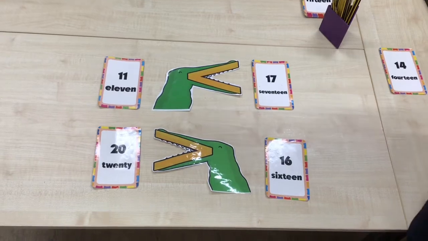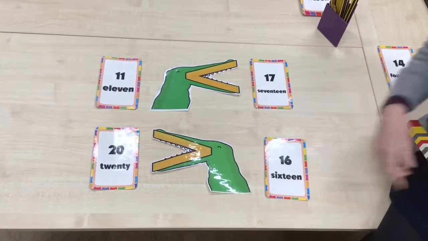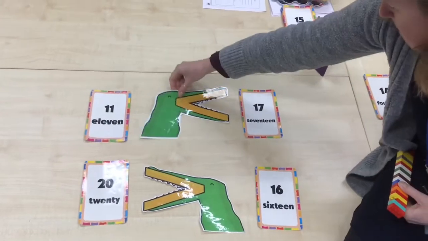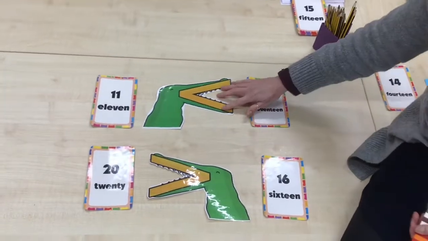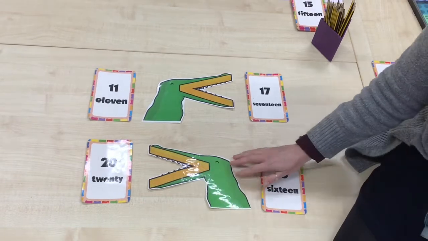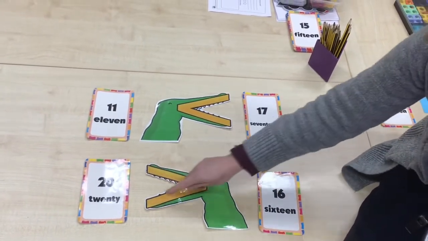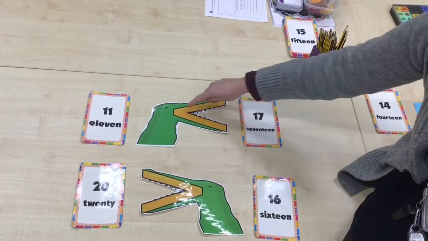Okay, so Wagtails and Kingfishers, can you remember Carlos Crocodile? Now, Carlos Crocodile is very, very hungry. He likes eating big fat numbers. So he likes eating the bigger number, okay? So it depends which way his mouth is facing on whether it's the bigger number, okay?